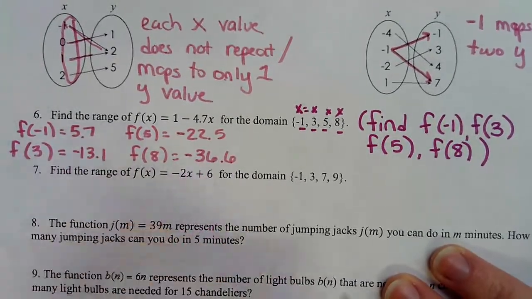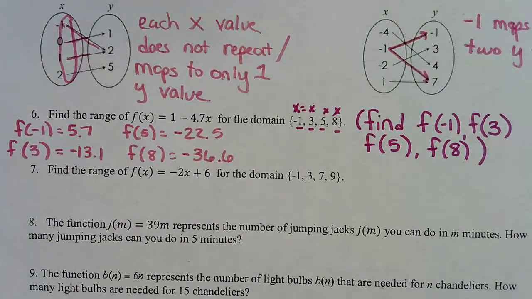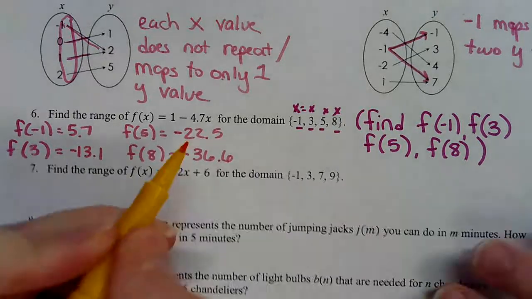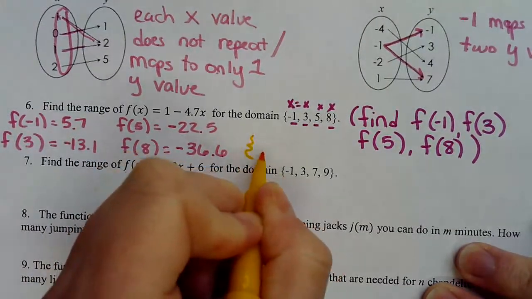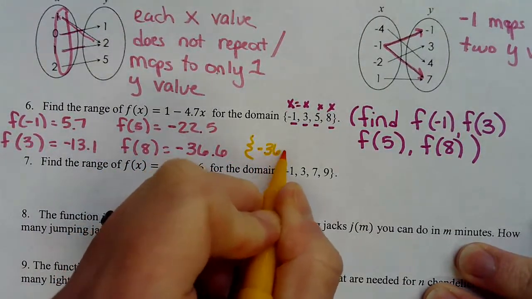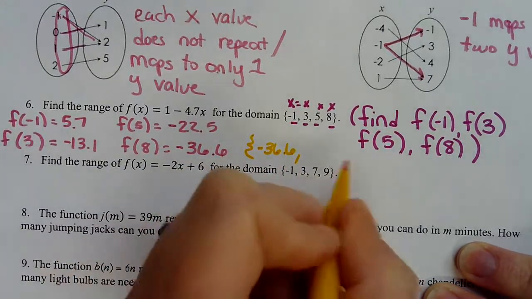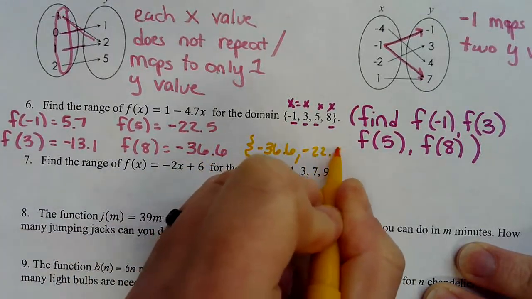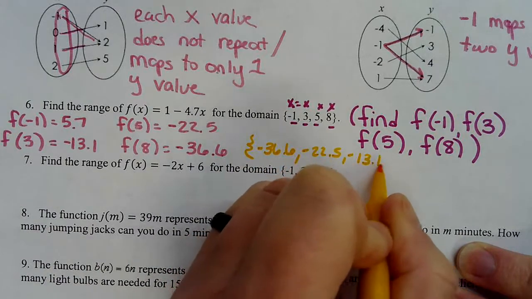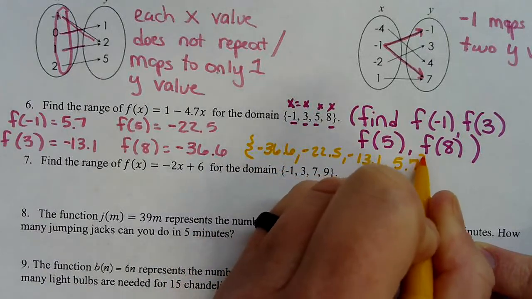So these are your values, but you need to write them in order from smallest to largest. So you would put in your little curly brackets, which if you're in Go Formative, it doesn't recognize that. Negative 36.6, negative 22.5, negative 13.1, and then 5.7.